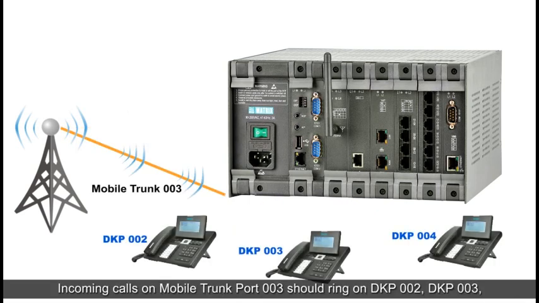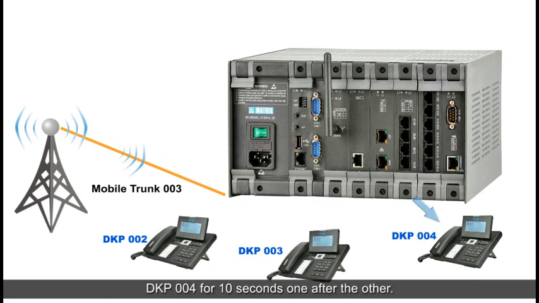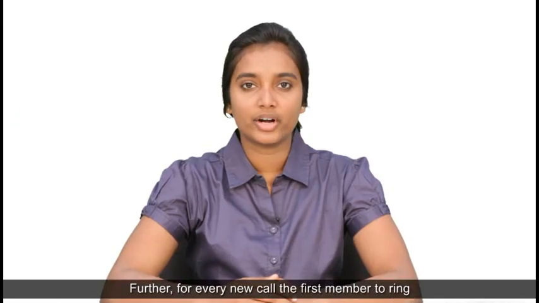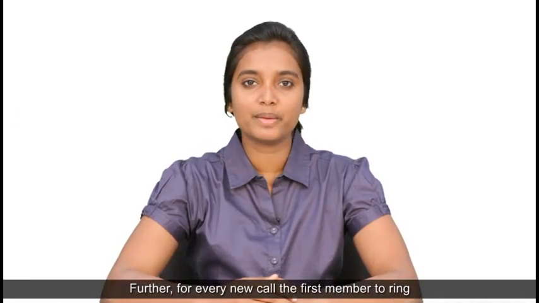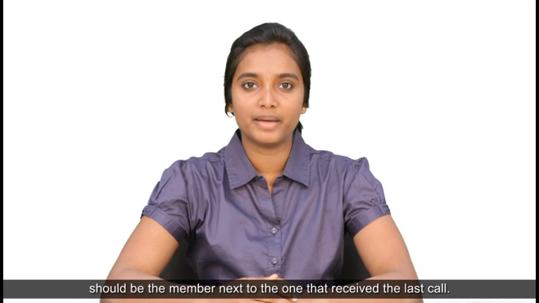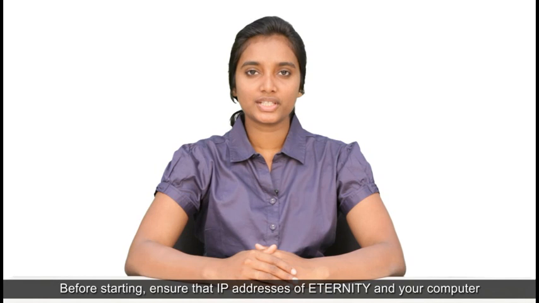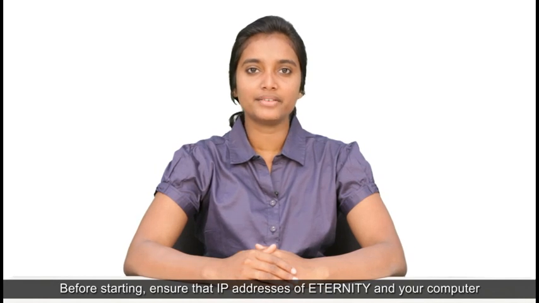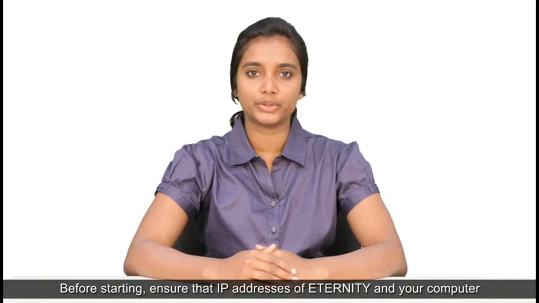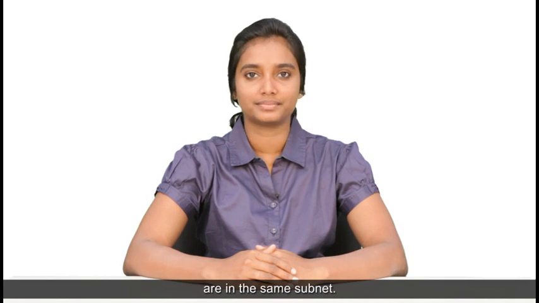Incoming calls on mobile trunk port 003 should ring on DKP 002, DKP 003, DKP 004 for 10 seconds, one after the other. Further, for every new call, the first member to ring should be the member next to the one that received the last call. Before starting, ensure that IP addresses of Eternity and your computer are in the same subnet.